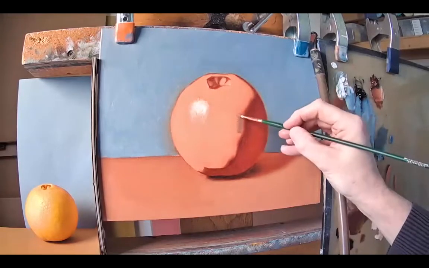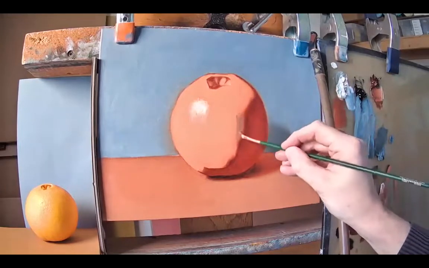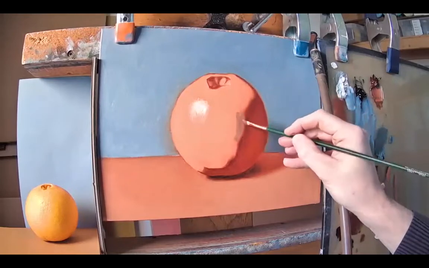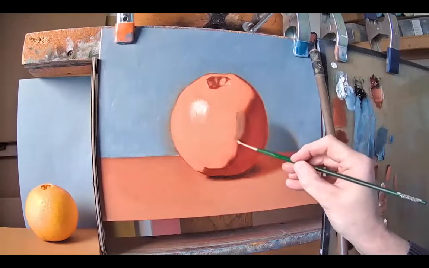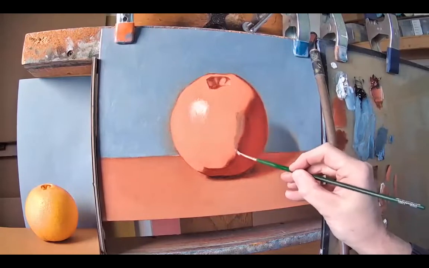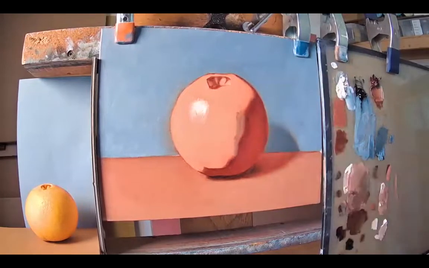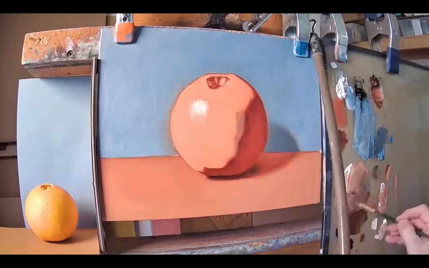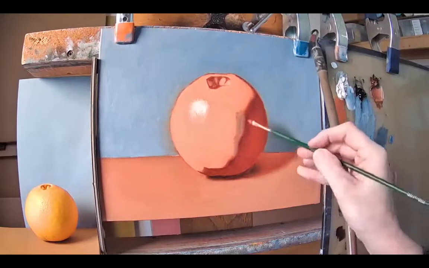And here, the halftone I think we can see is a relatively distinct plane. And it narrows as we move down. I think I have about the right temperature for the halftone.